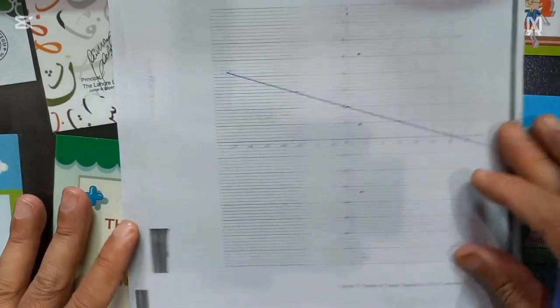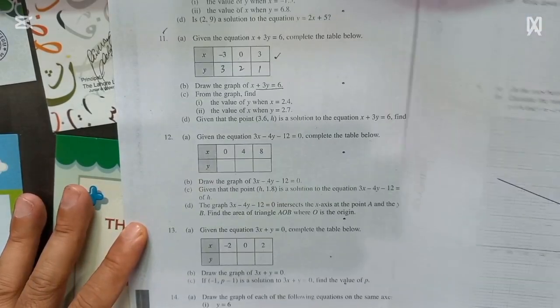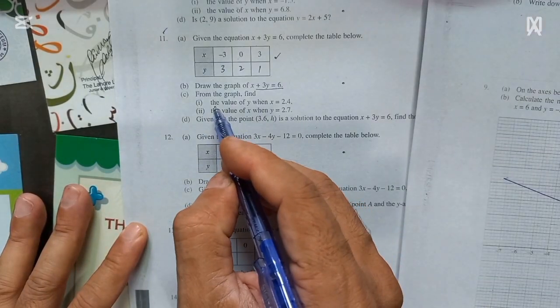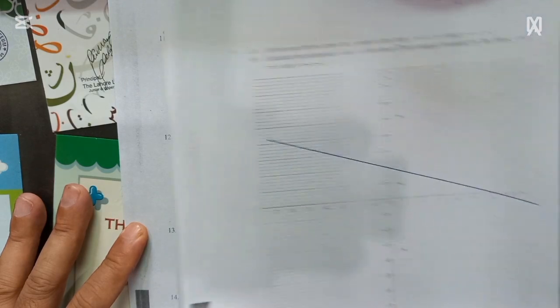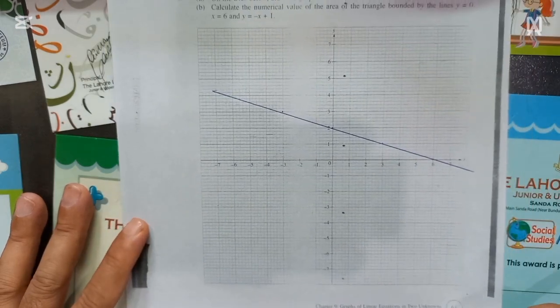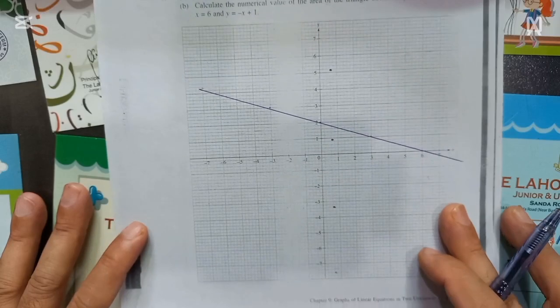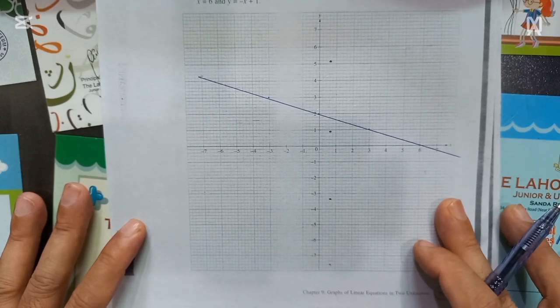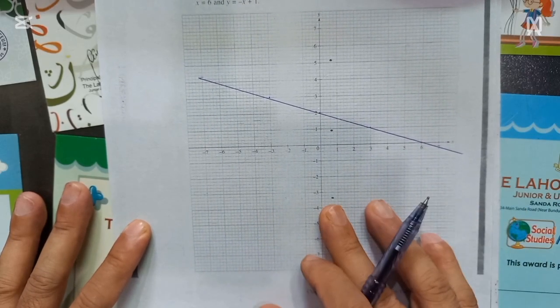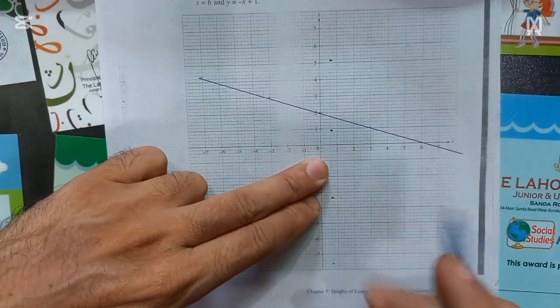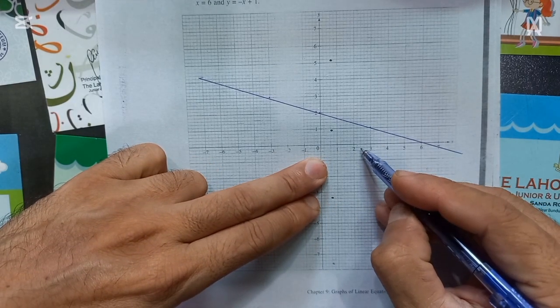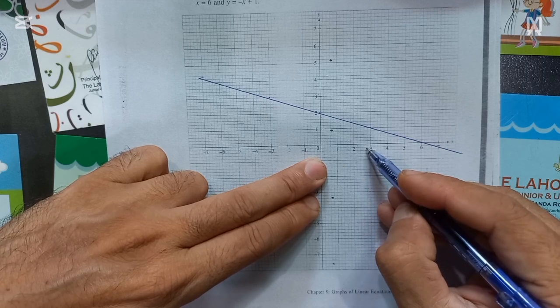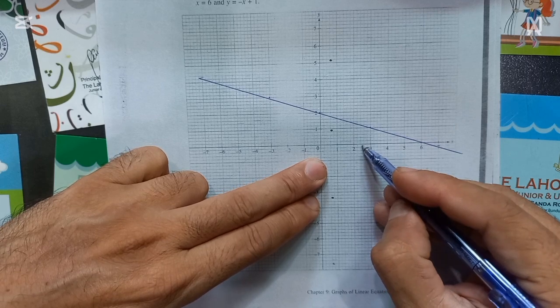Okay. The next thing required in the question is the value of y when x is 2.4. So from the graph, x is 2.4: 1, 2, 3, 4, 5. So it means 0.2 will be there. So 2.4, 1 and 2.